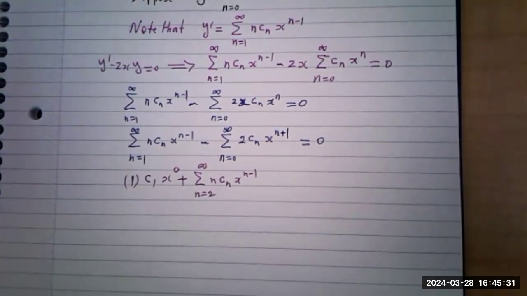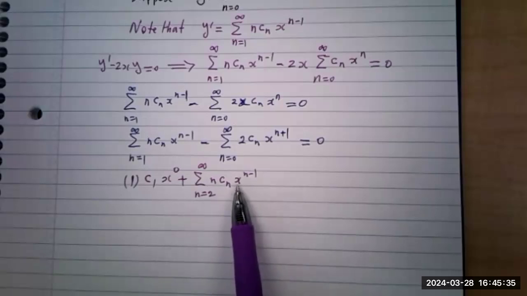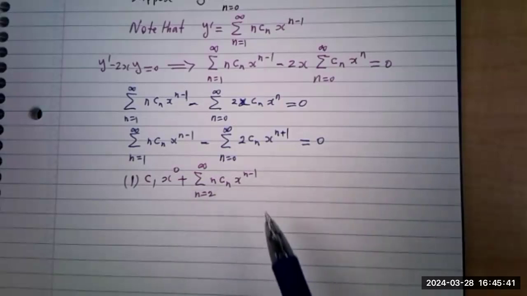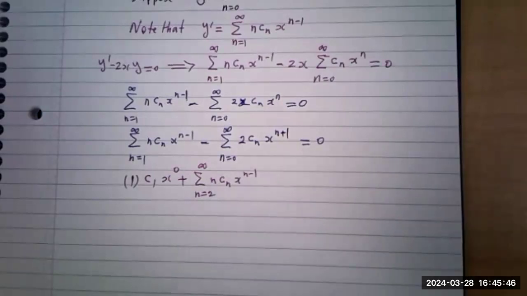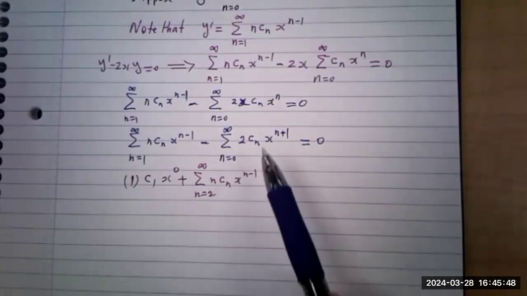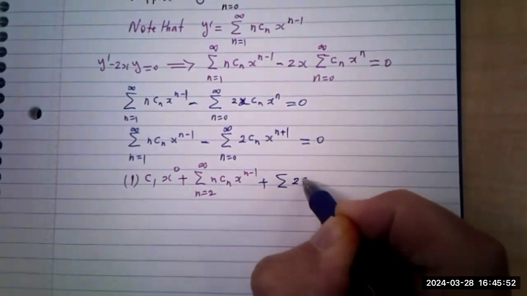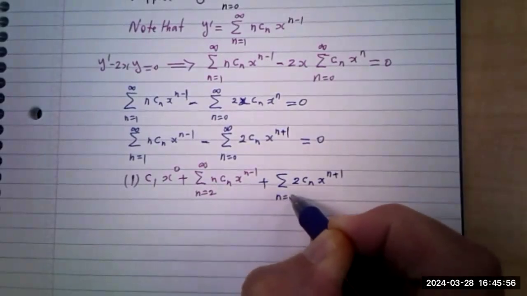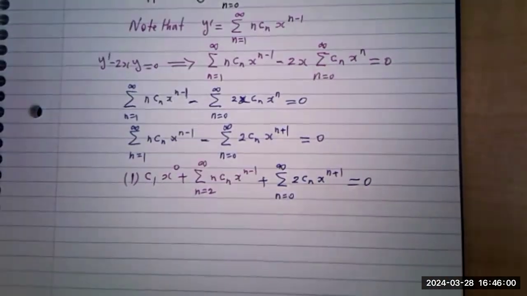Any question? Look at this one now. When n is equal to 2, that gives you x. So the first term of this involves the x. Now check the second one. The second one is fine, nothing to worry about because it starts from the x. So repeat the second one as is: sigma 2Cn x to the n plus 1, n from 0 to infinity, equal to 0.